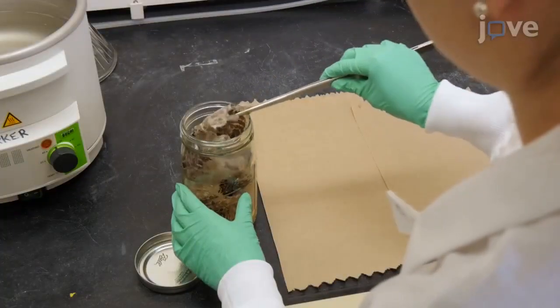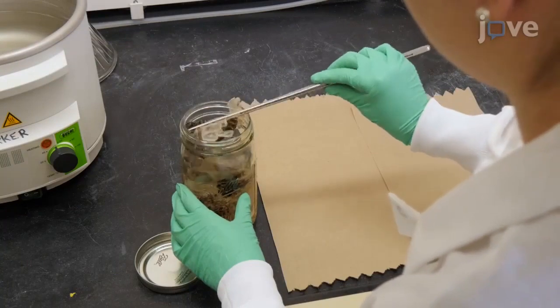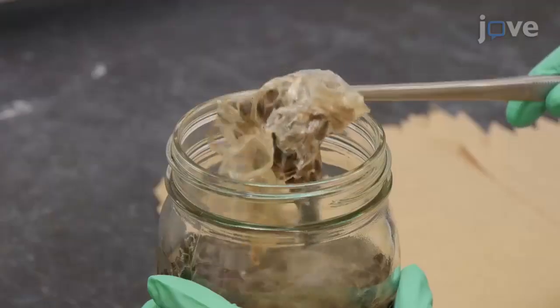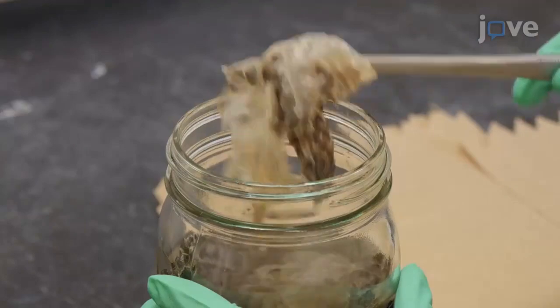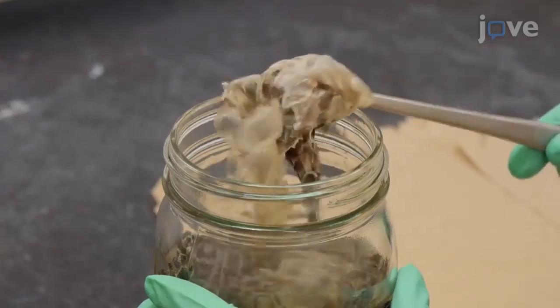The next day, use clean metal forceps to remove the shed pieces, shaking the pieces as they are captured to retain any remaining hexane within the container.